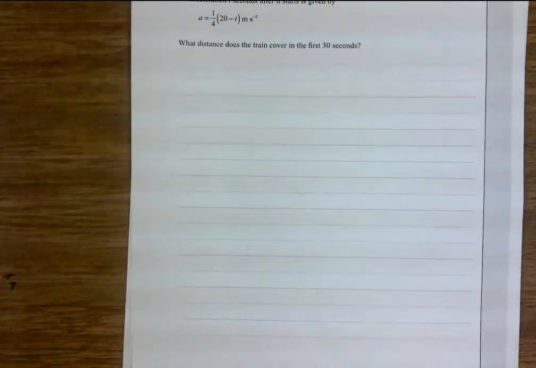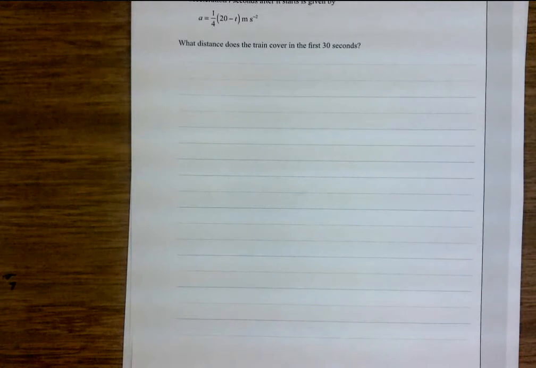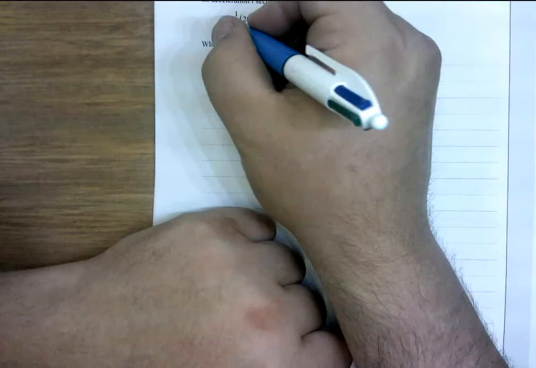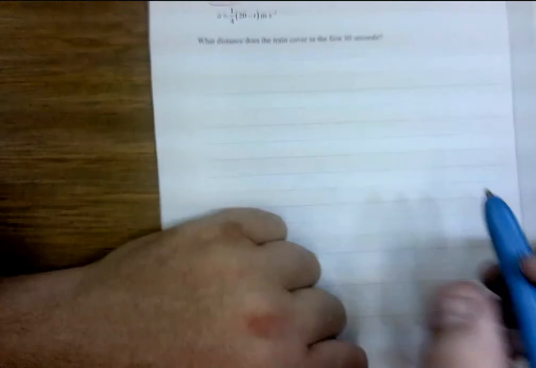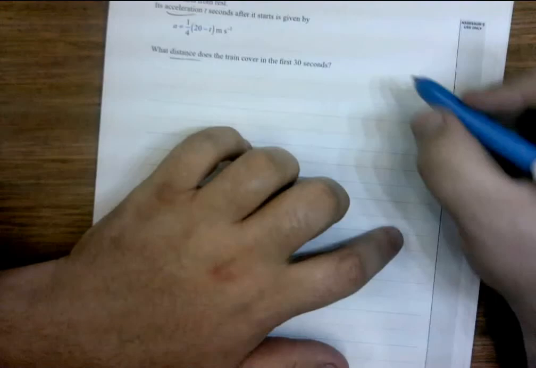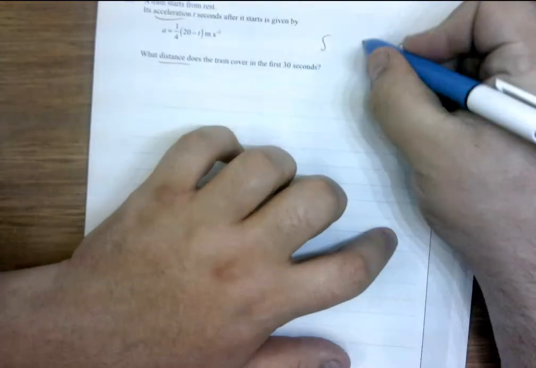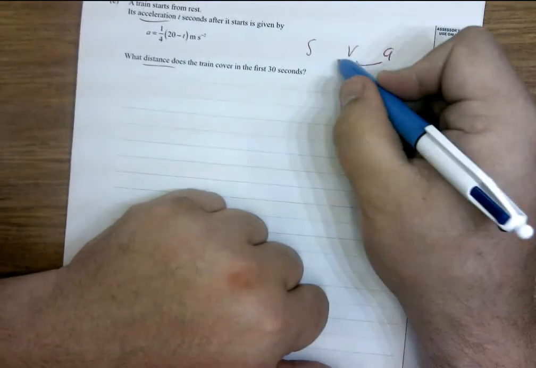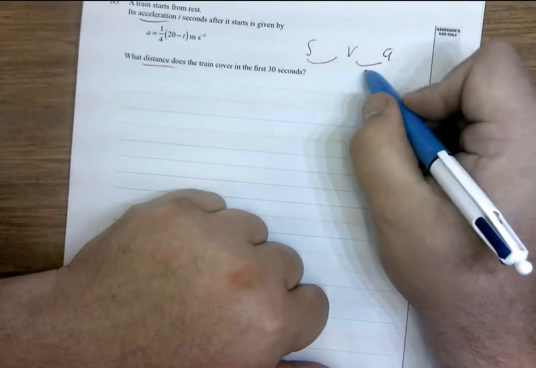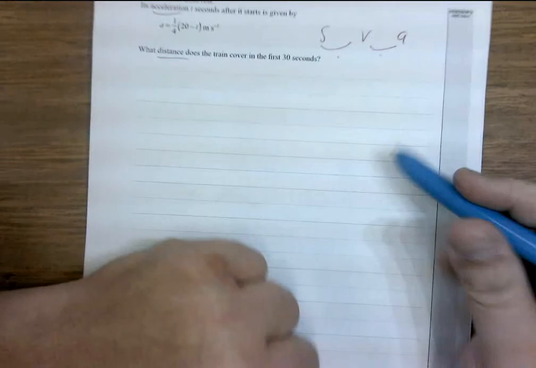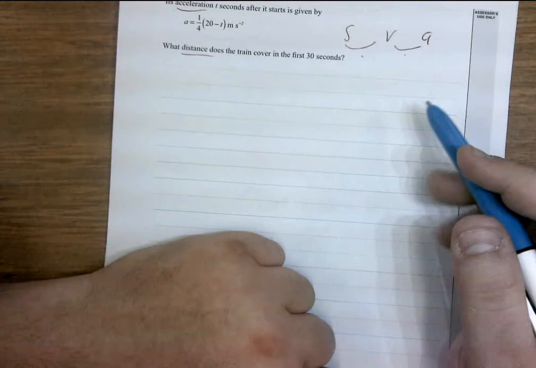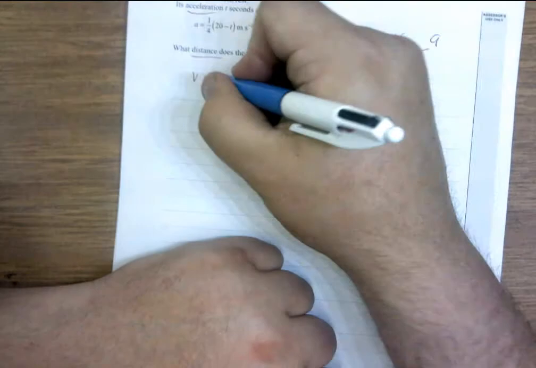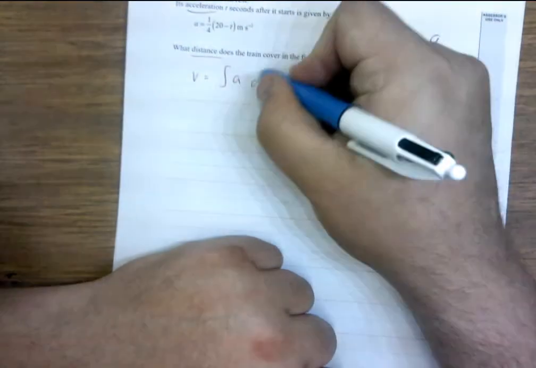Okay, this question here I believe was an excellence question. As you can see, it's a kinematics question because it talks about acceleration, and we're going to distance. Now we know that acceleration and distance are separated by velocity. So if I want to go from acceleration, I'm going to have to integrate twice. So first step, I'll integrate. I'll find my velocity. Velocity is equal to integrating acceleration equation.